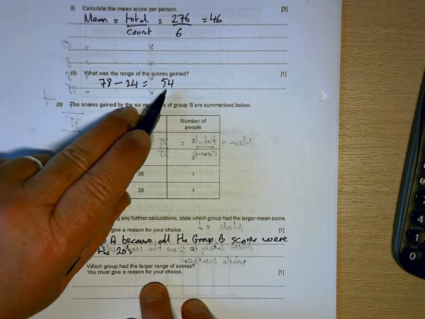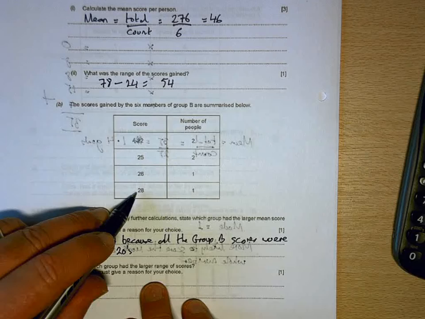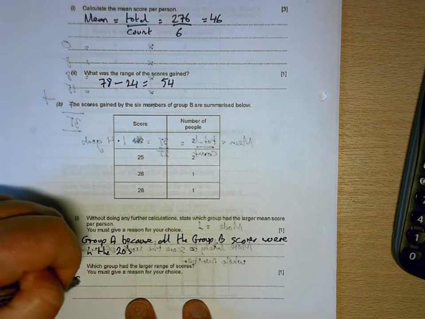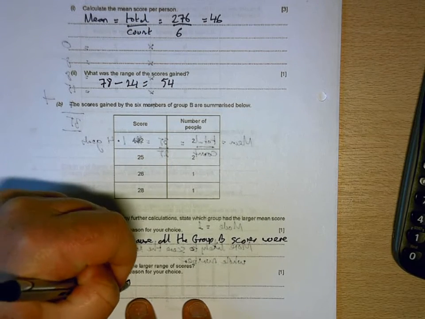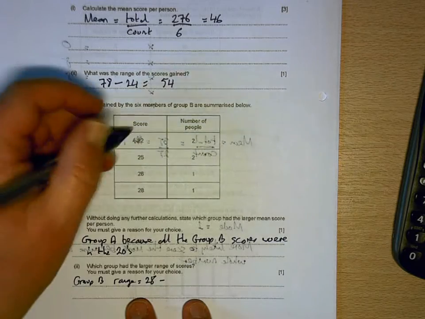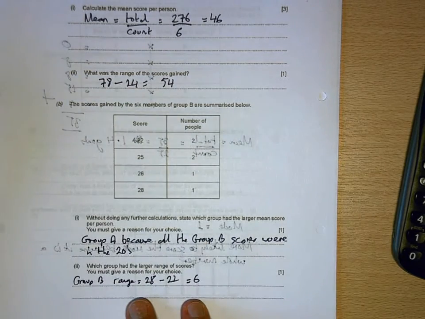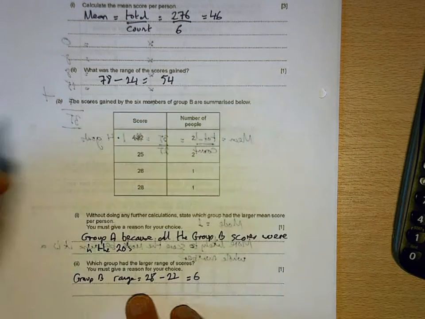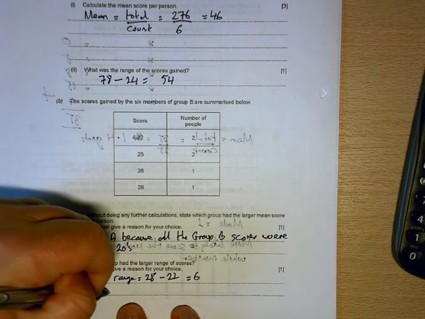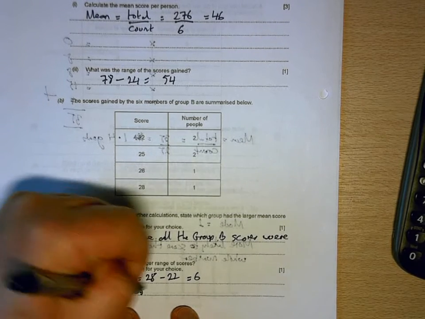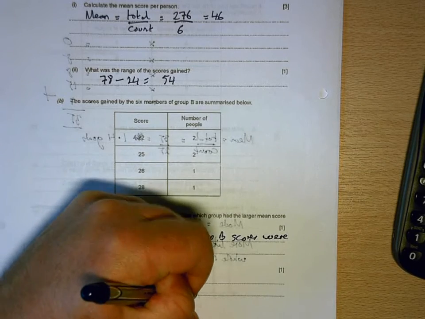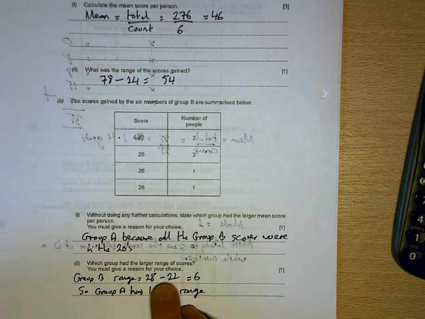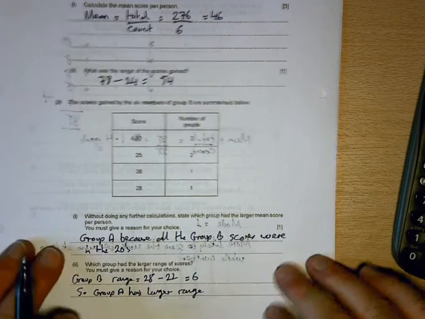Well, the range in Group A we worked out was 54. In Group B, the highest score was 28, the lowest score is 22. So Group B range would be 28, take away 22, which is 6. So the larger range of scores was Group A. And we've shown the reason, because that is 6, so you don't have to say anything else. Okay, so that was question 2.